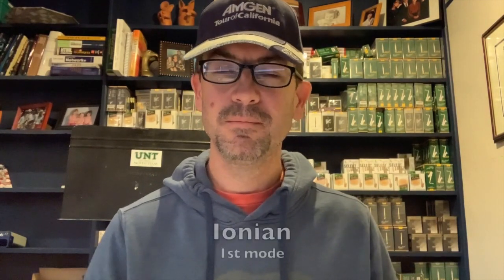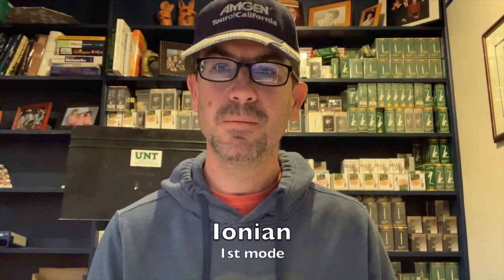And now here's the magic of it. In order to figure out what each mode sounds like, all you have to do is put this voicing over every note of the major scale. So that's C Ionian, which was a big eye-opener for me, because when you think Ionian, most people, well, I don't know what most people think.